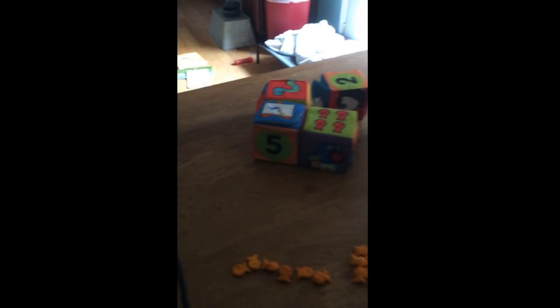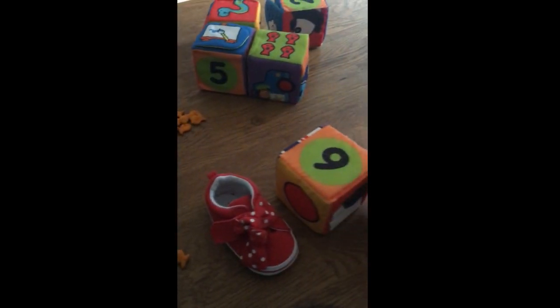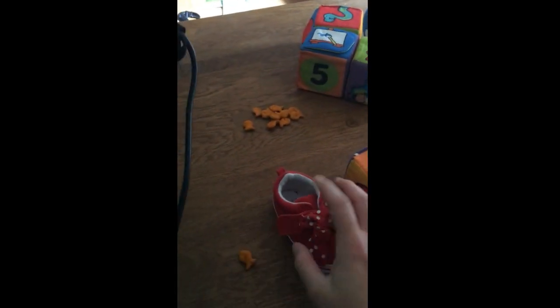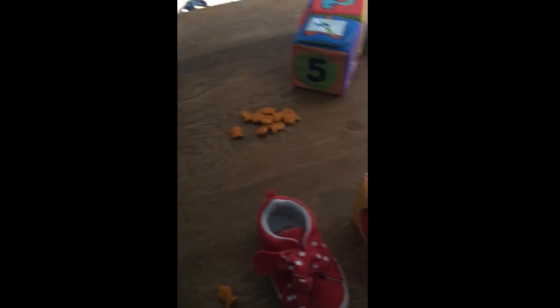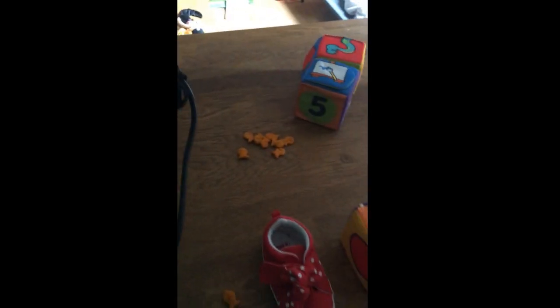So I'm going to do goldfish, shoe, block. Goldfish, shoe, block. Goldfish, shoe, block. Let's scoot so I got some more room. I'm going to start another row.